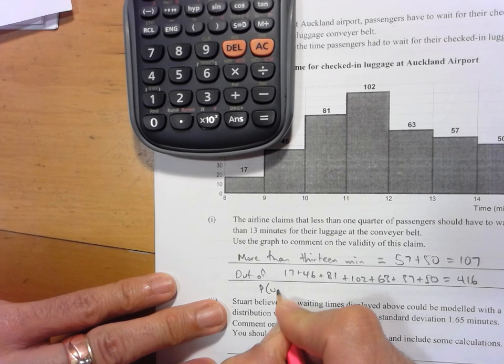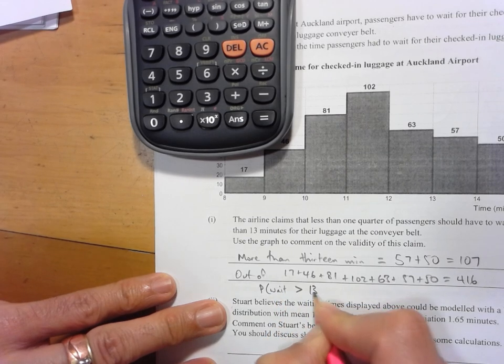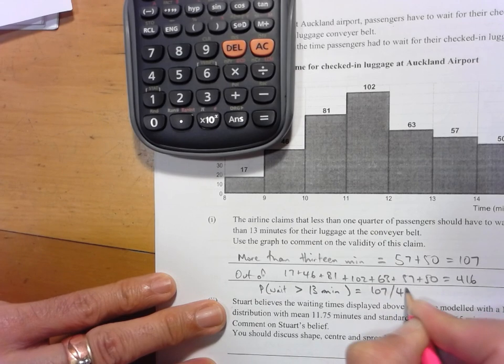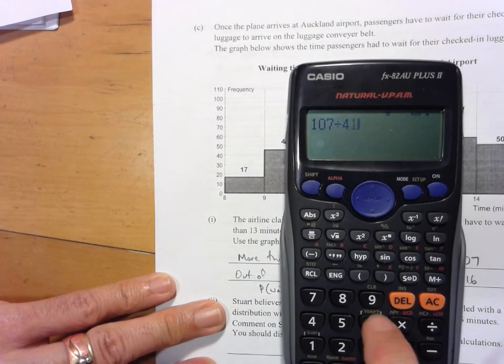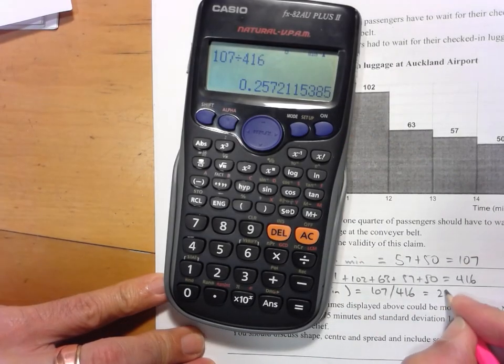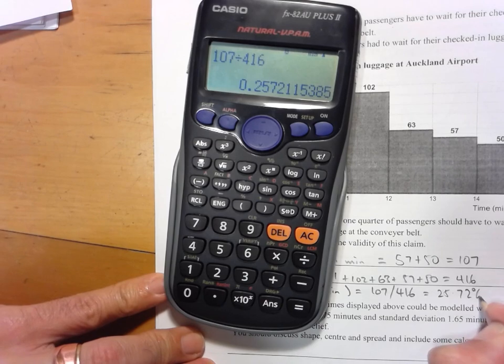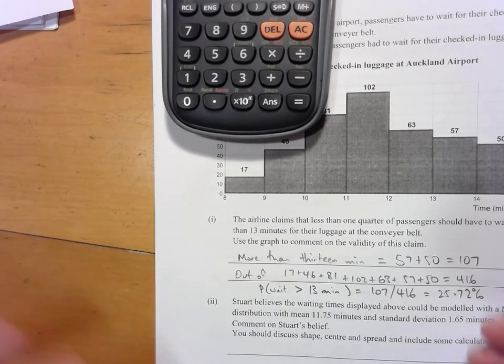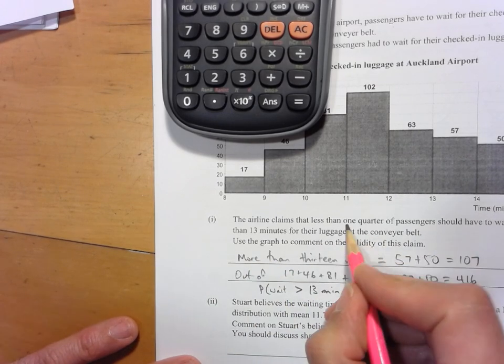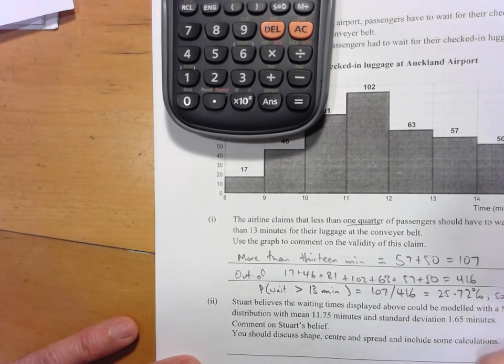Probability wait greater than 13 minutes equals 107 over 416, which equals 25.72%. So that's my figure. I want to compare it with the quarter, so I'm just going to say slightly more.